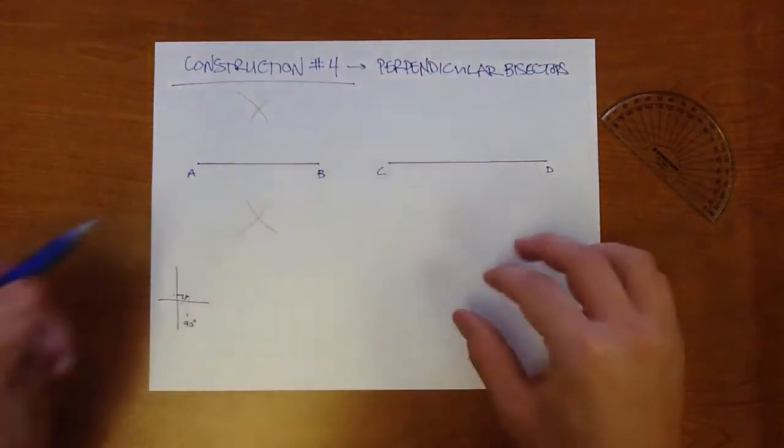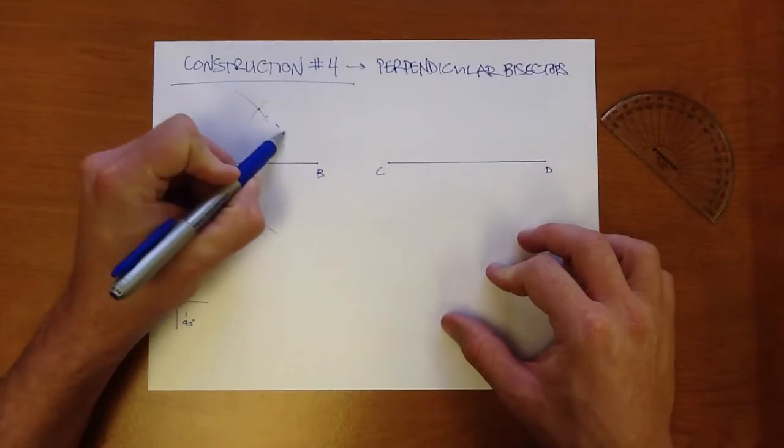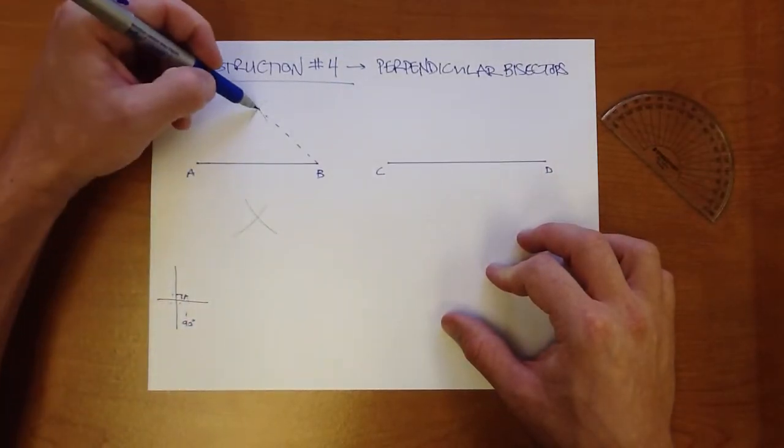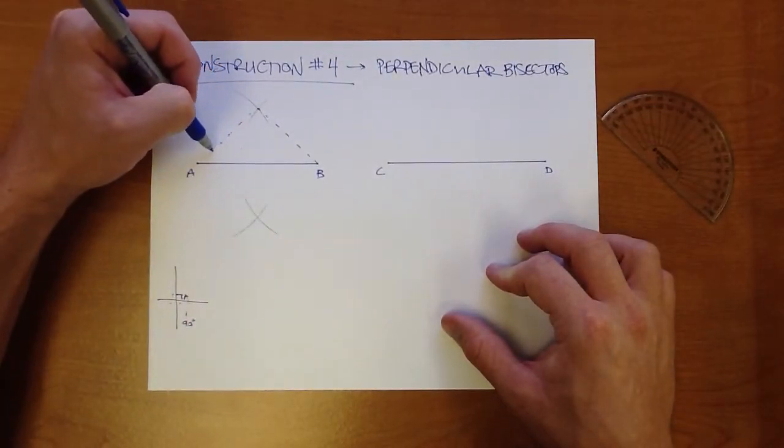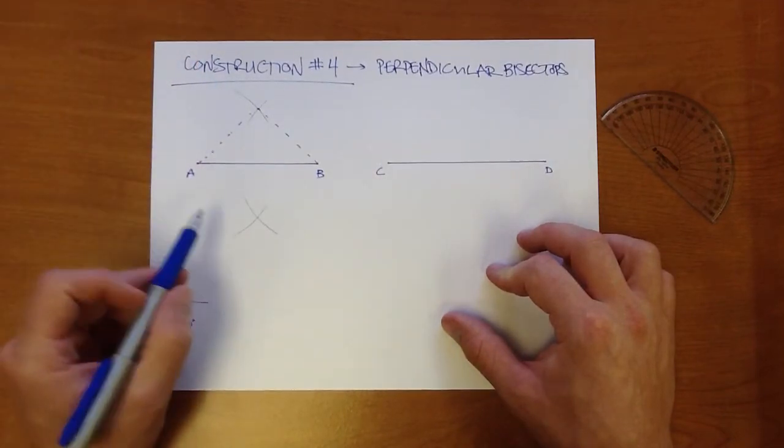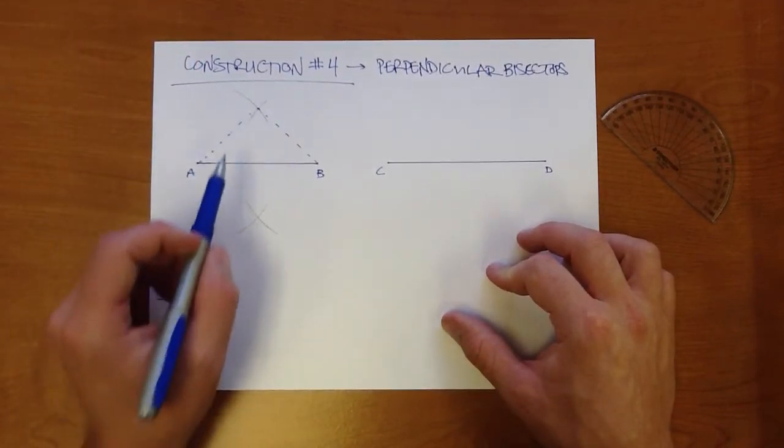If you were to draw dotted lines here, we have just formed an isosceles triangle up here.